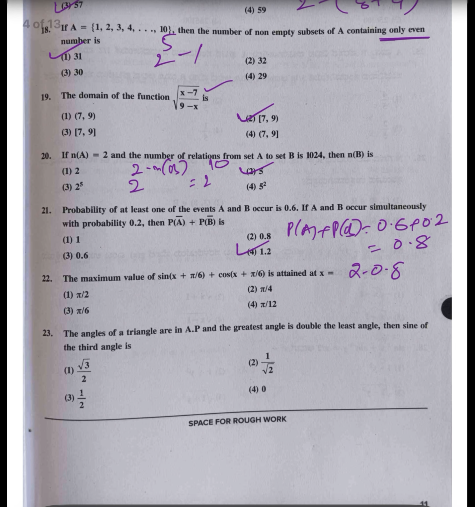The maximum value for this is root 2. So already 30 is there. Root 2, how will you get it? It has to become 1 by root 2 plus 1 by root 2, then only it will become root 2. So make it 1 by root 2, already 30, so we want 15. 15 is 5 by 12.